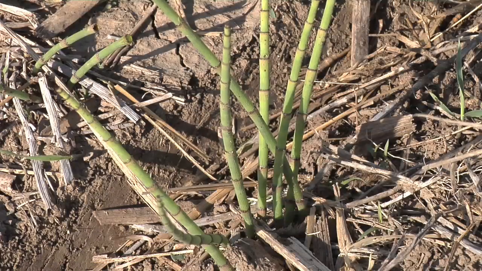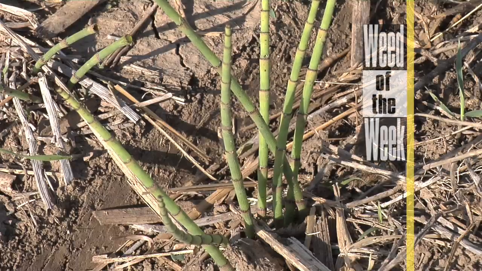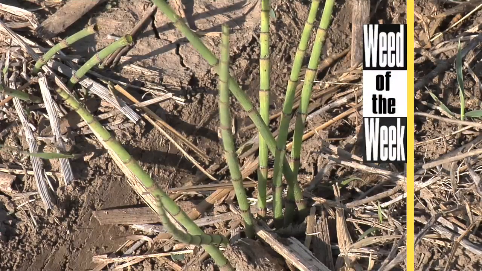Well, one of the things that happens in corners of the fields is weeds get out of hand, like our weed of the week. We'll show you how to kill this tough weed later in the show.